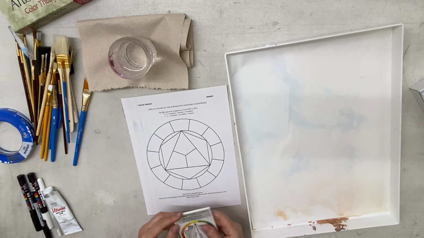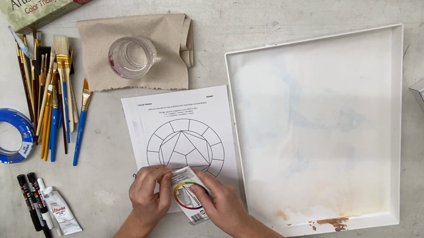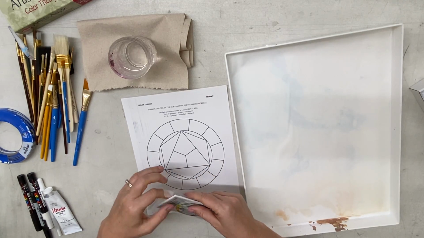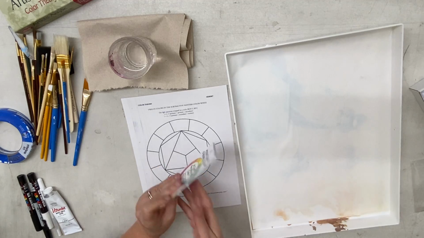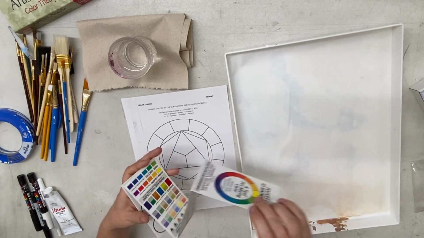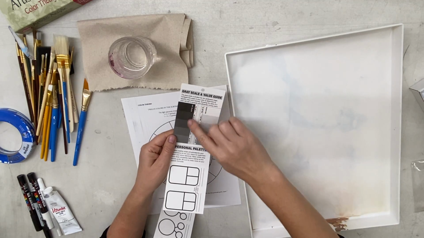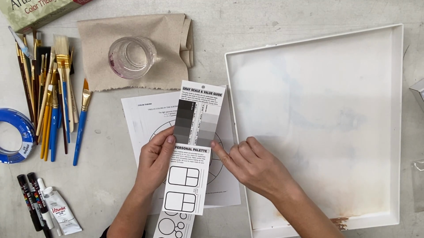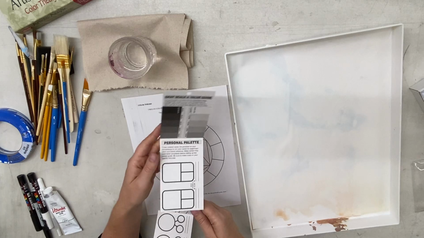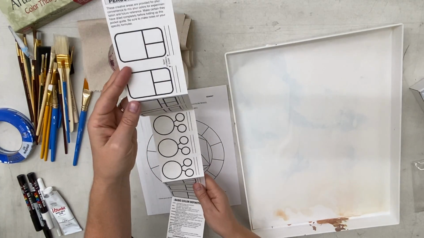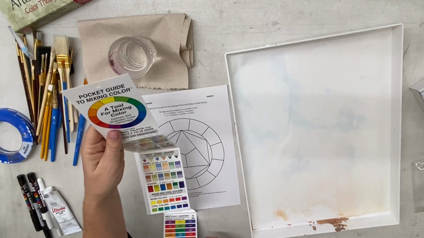Your paint kit came with a little color wheel, and this is a really lovely little piece of equipment here. It starts on this side talking about the value scale, the grayscale that we've been using all along. It's got some little worksheets that you can fill out on the back.